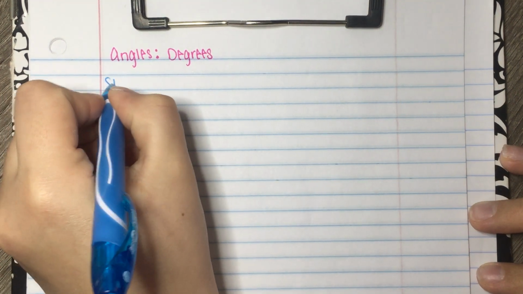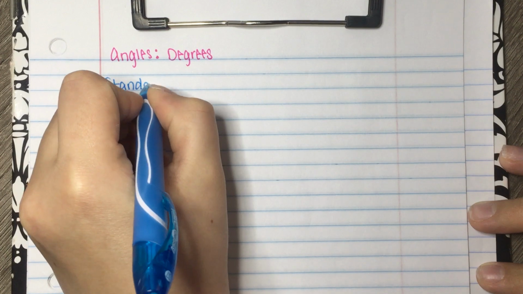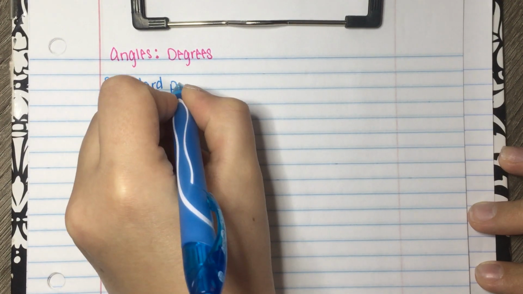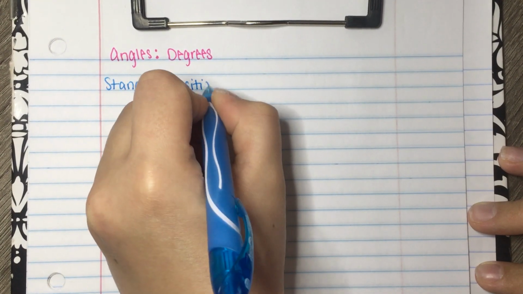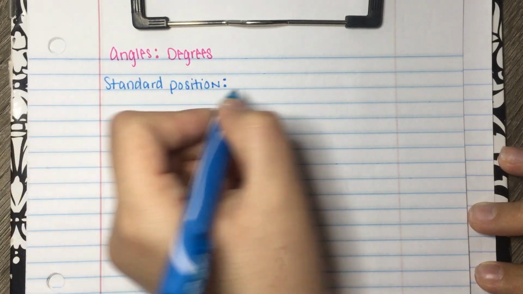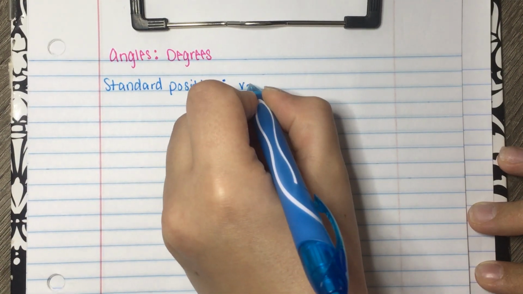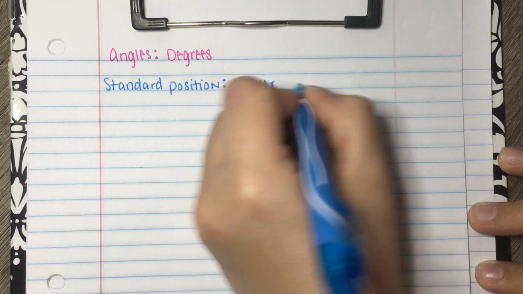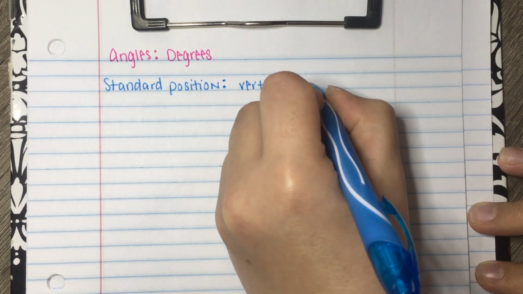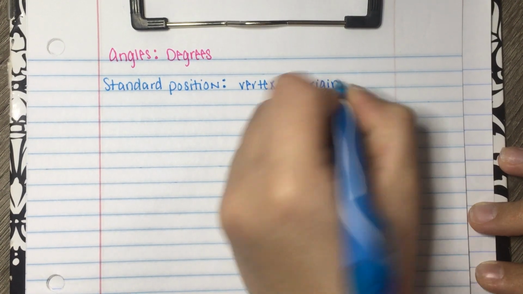So we're going to jump right in, and we're first going to start off with defining the standard position of an angle. When we draw angles, or when you drew them in geometry, we always draw them in standard position. Standard position means that the vertex of the angle is placed at the origin, which is 0, 0.